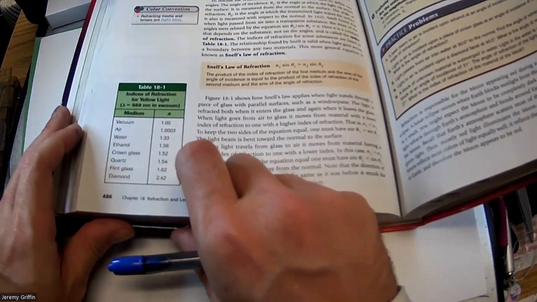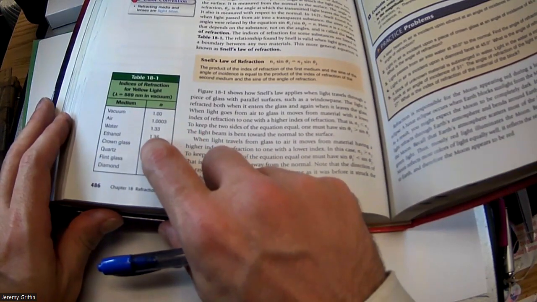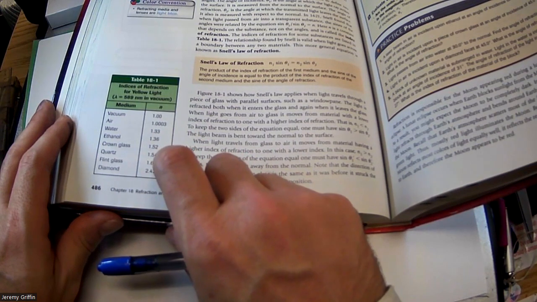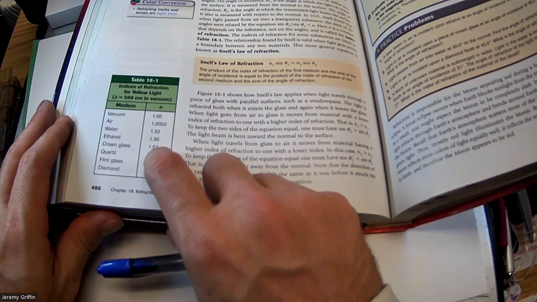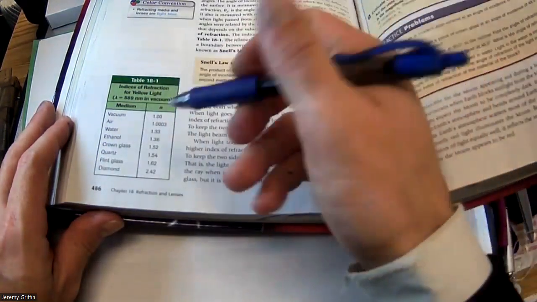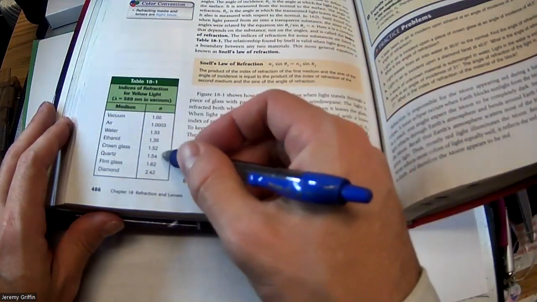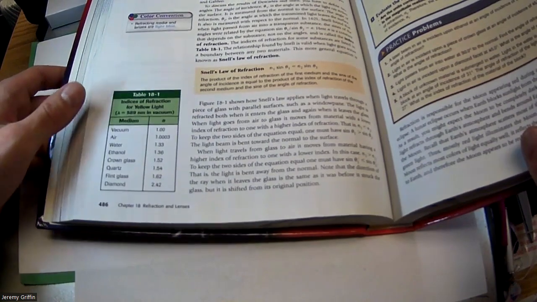But here it is for other materials, like ethanol. Remember I told you guys that different kinds of glass might have different indices of refraction. So there you go, there's different kinds of glass going on. Here's quartz. Quartz, the thing that helps make your watch keep track of time, right?